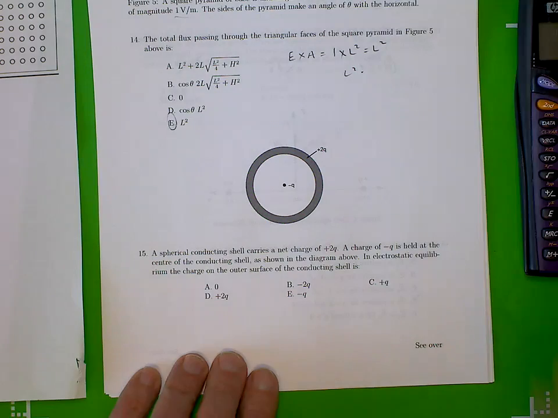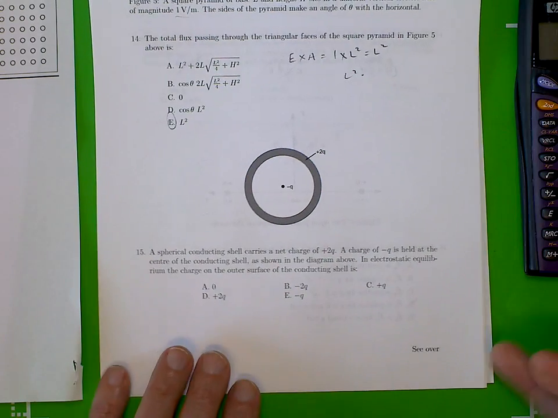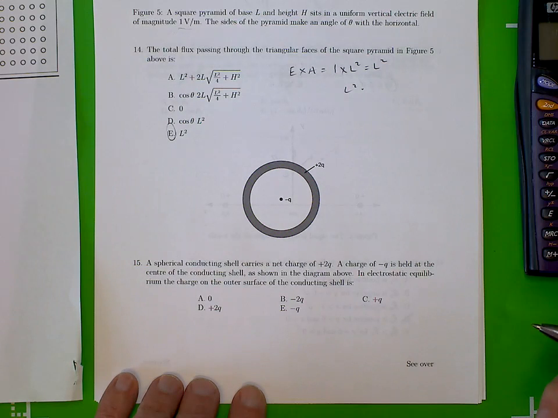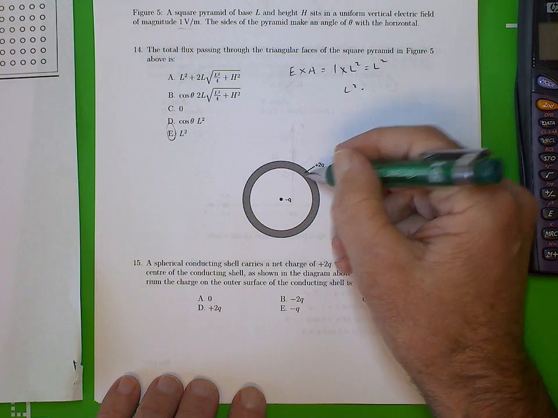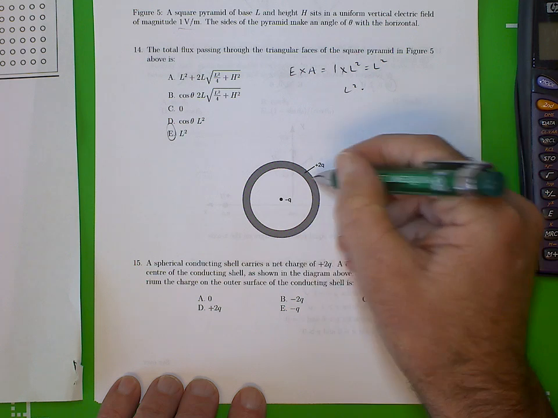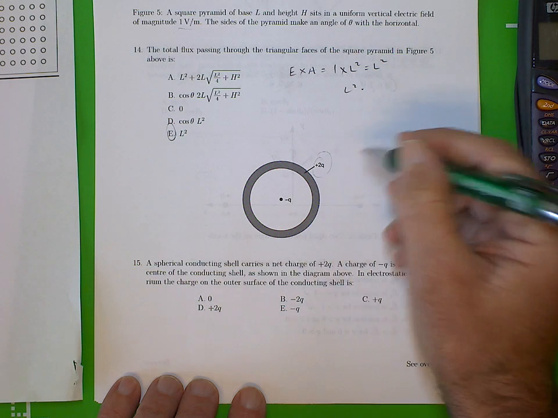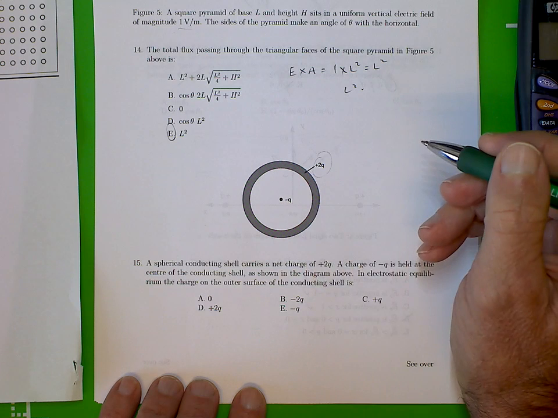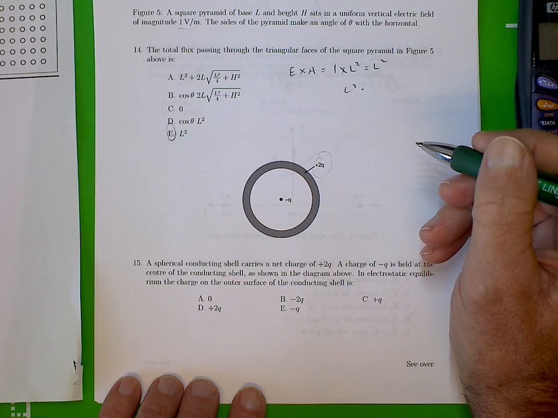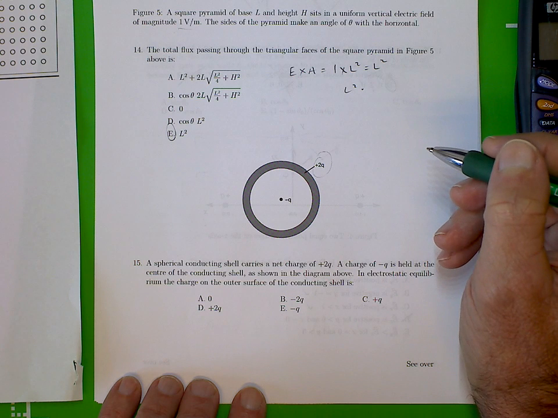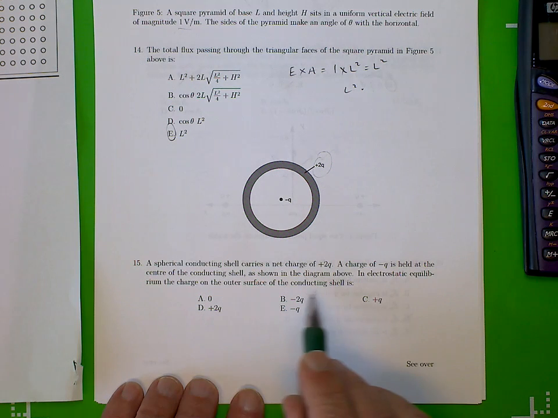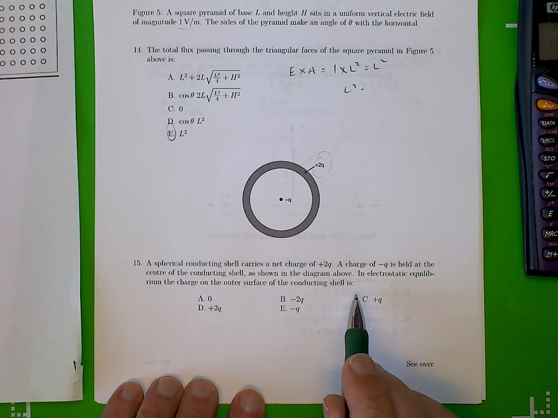And now on to the last question, and this can be tricky if you haven't seen it before, and very easy if you have. Okay, so we have a spherical conducting shell with a total charge of plus 2q on it. At its center we have a charge of minus q, and what we want to do is find out at electrostatic equilibrium what's the charge on the outer surface of the conducting shell.